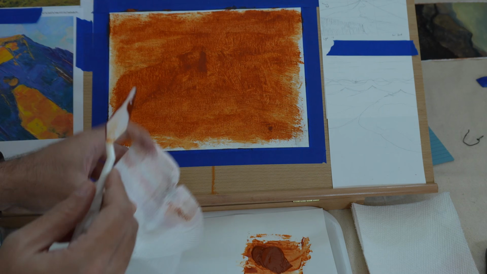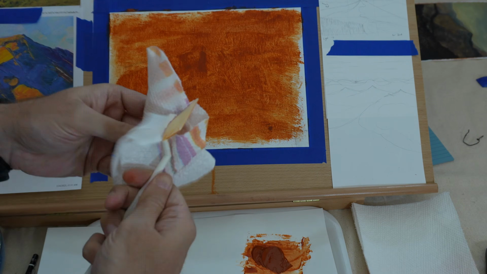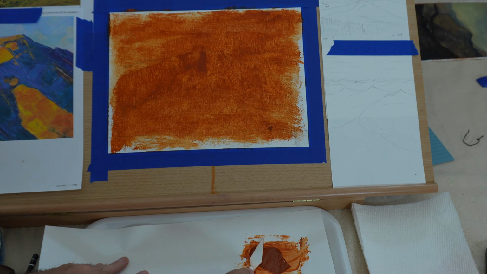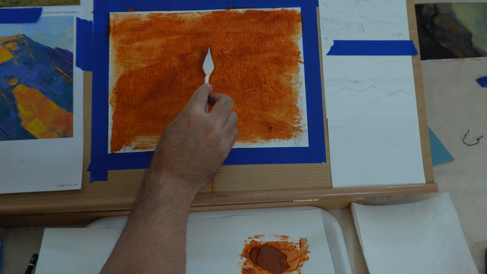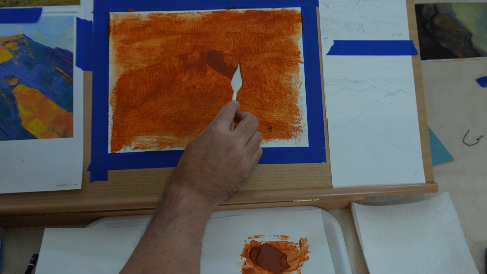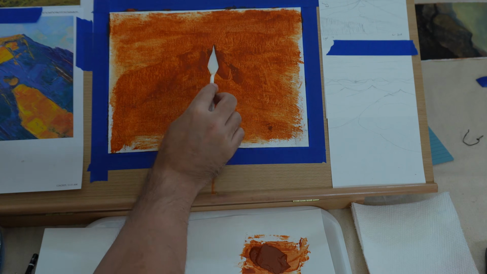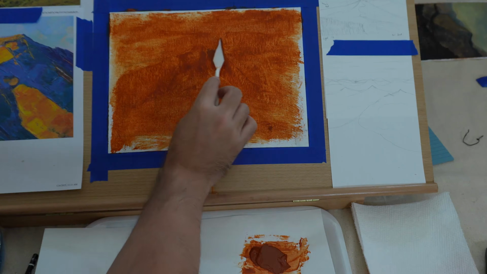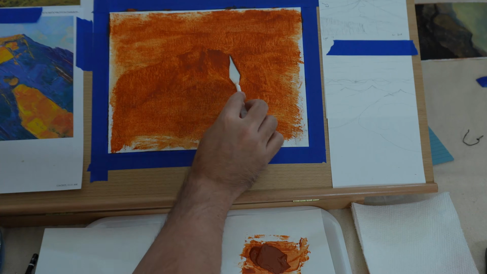Cleaning it off after every use, and just rolling the knife around in the paint like so. And again, just trying to be mindful of our original sketch as I lightly touch the paint to the canvas.